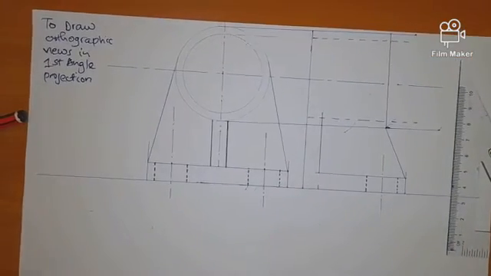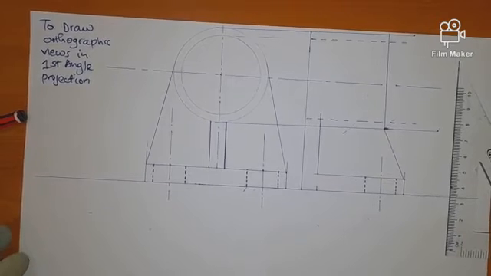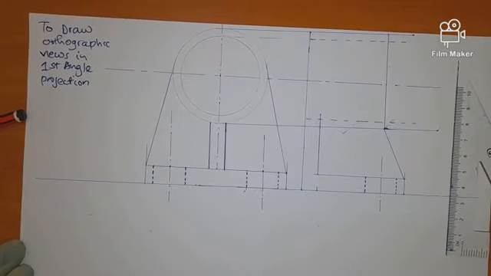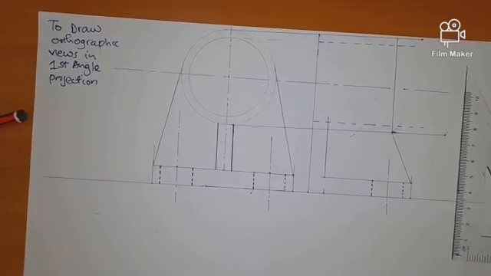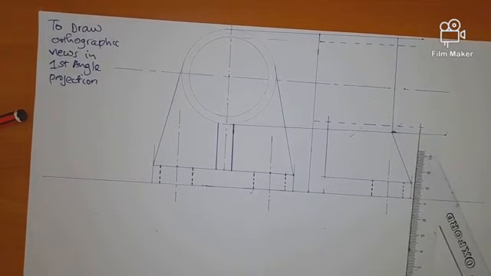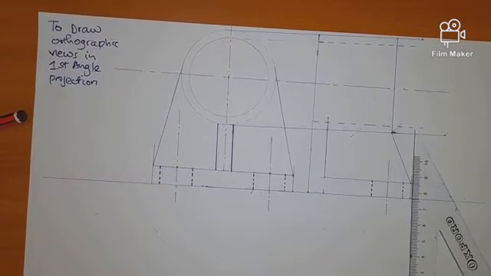For our plan, we just project lines from our front downwards. We have to project straight lines from here, project downwards.